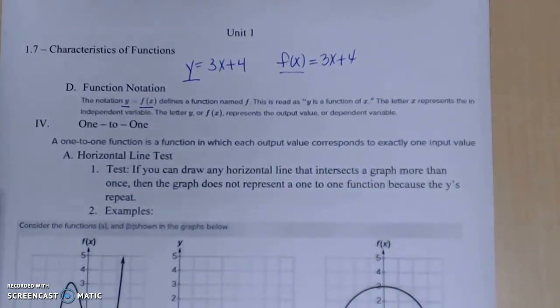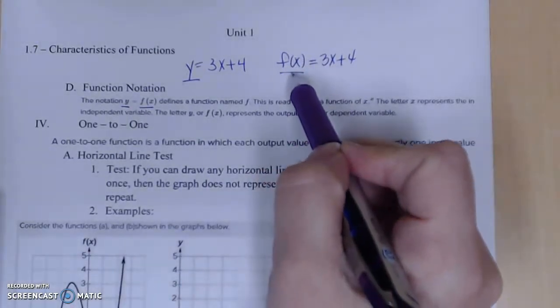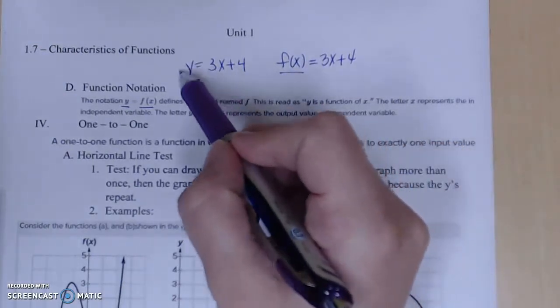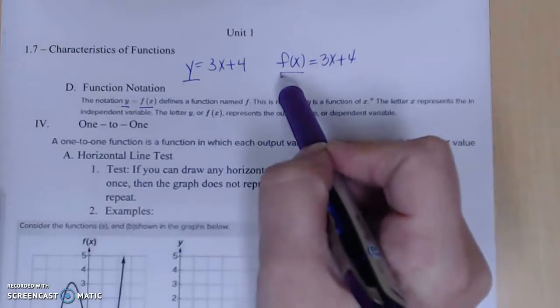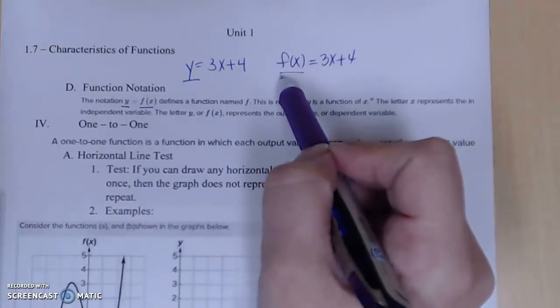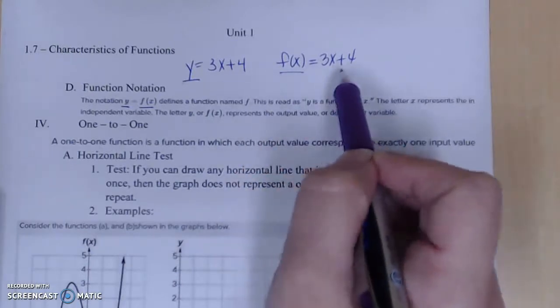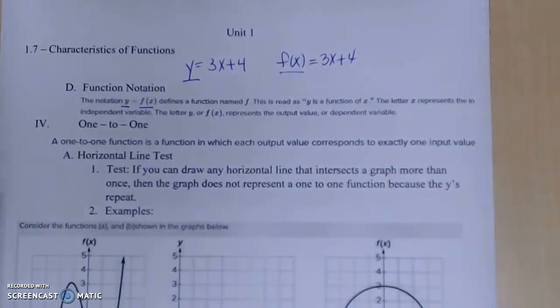Just like if your name was Elizabeth. That might be your formal name or f of x, but your friends might call you Liz or Lizzie or Beth, and that might be a nickname for you, but still referring to the same person. The same is true with y and f of x, just changing the name of what it is, but still the same equation or function.